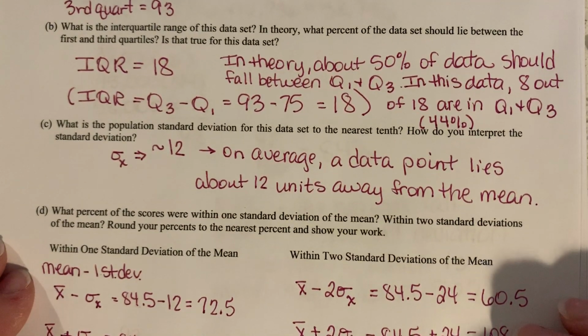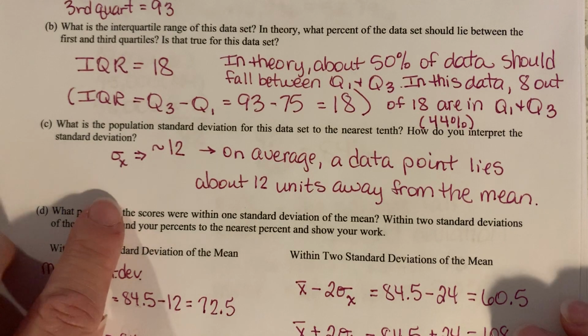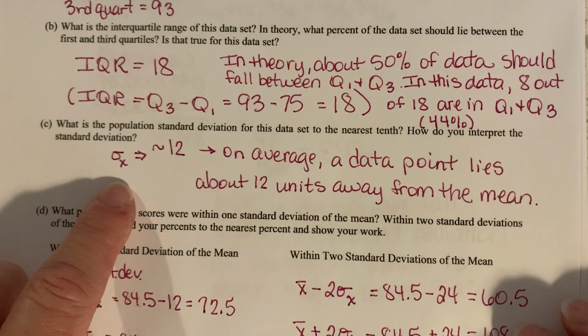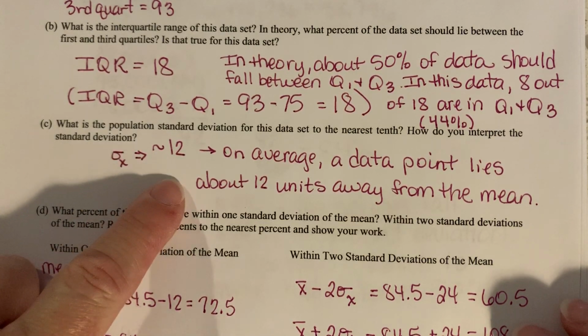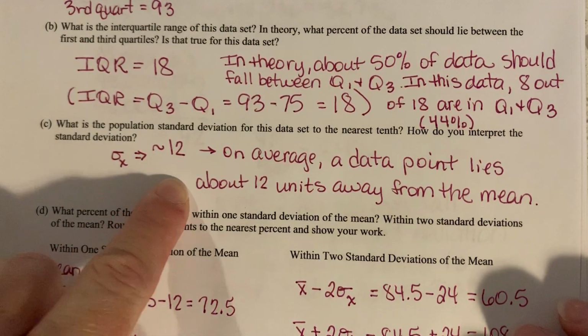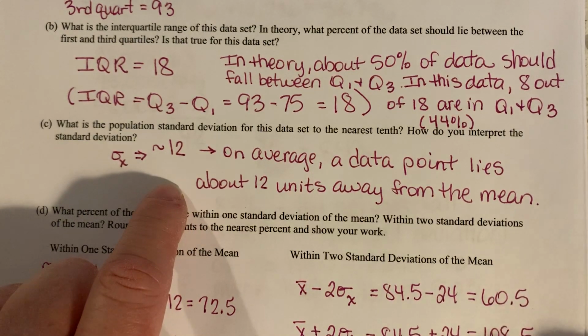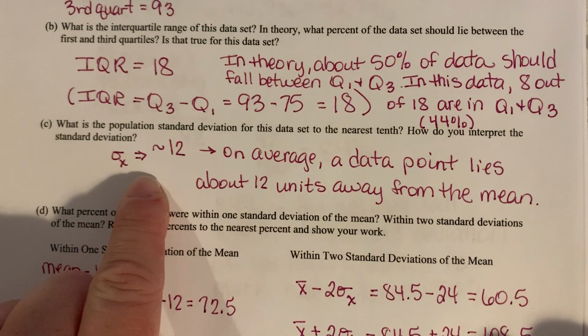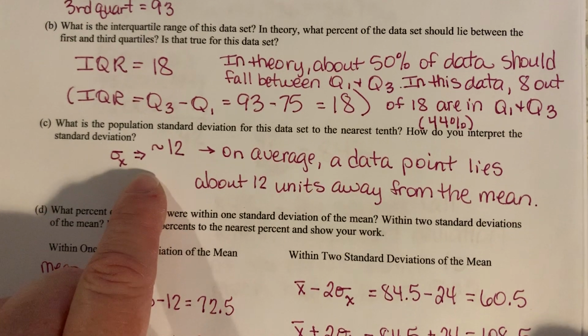So C, what is the population standard deviation to the nearest tenth? Again, you can look at the information that was populated after you typed your data in on the computer, and it tells you it's about 12. So what does that mean? That means on average, a data point lies about 12 units away from the mean, okay?